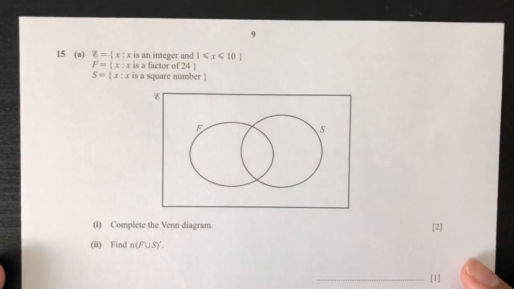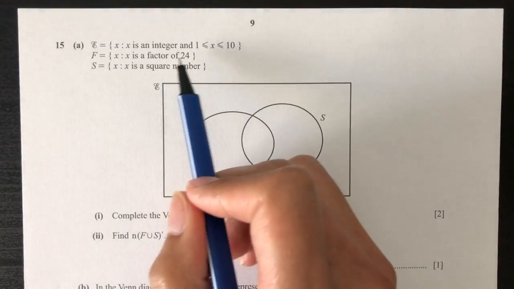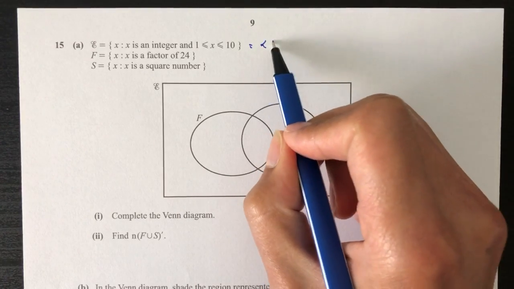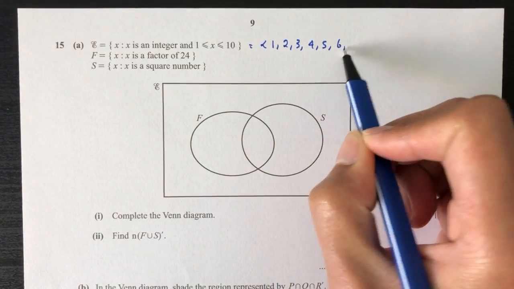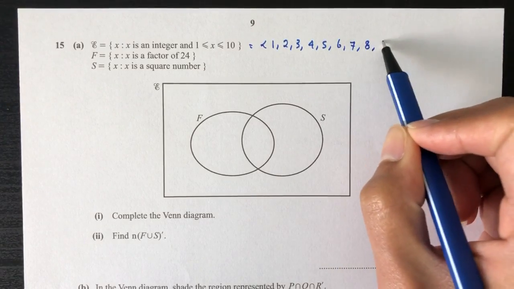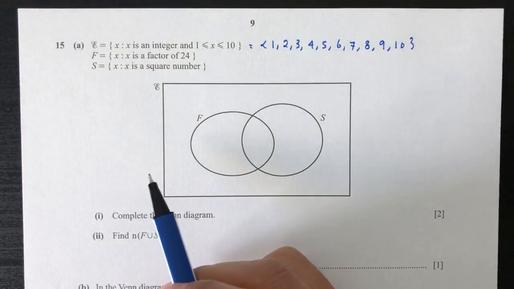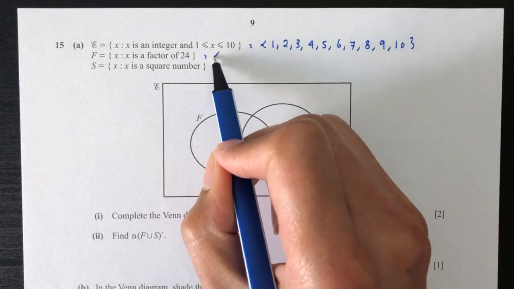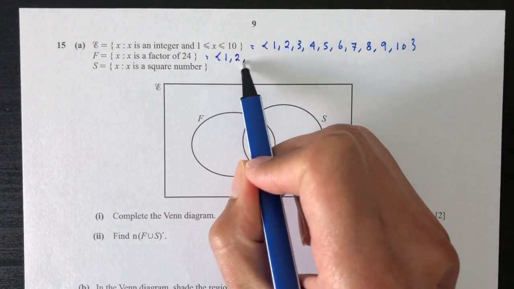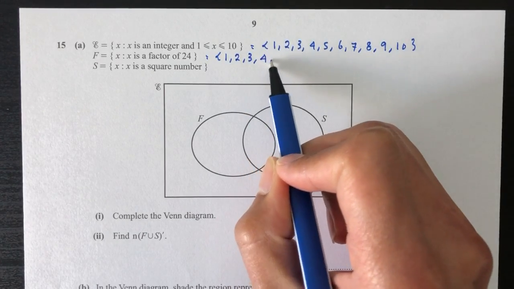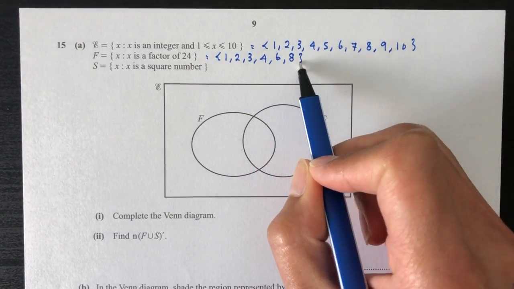Okay, let's move on to question 15 now. So part 1, we have the universal set, the integers between these, so this is exactly 1, 2, 3, 4, 5, 6, 7, 8, 9, and 10. That's the integers. Now F is a factor of 24. We have 1, 2, 3, 4, 6, 8.